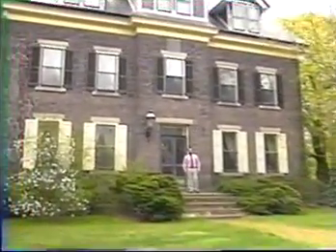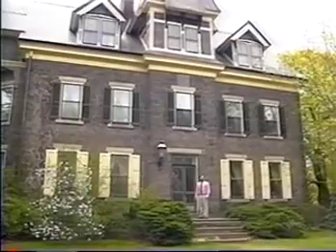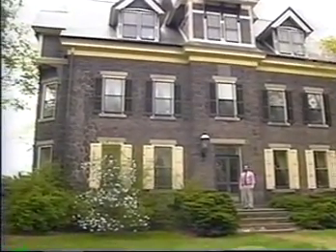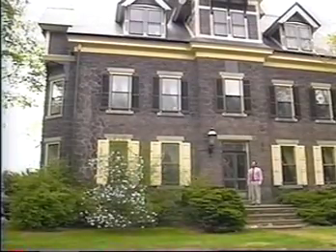Here we are at the Theodore Cornell Mansion. Theodore Cornell had this house built in 1885 on the site of the old Cornell farm, which appears in 19th century paintings by Edward Hicks.